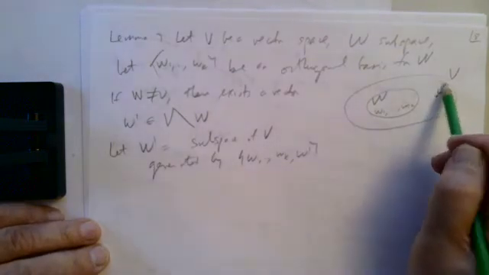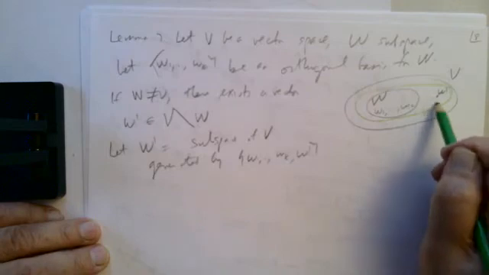So inside of V now, I have a bigger subspace, W prime.